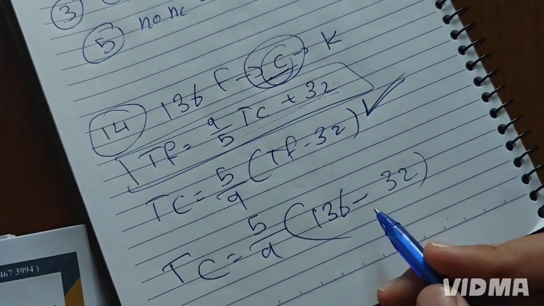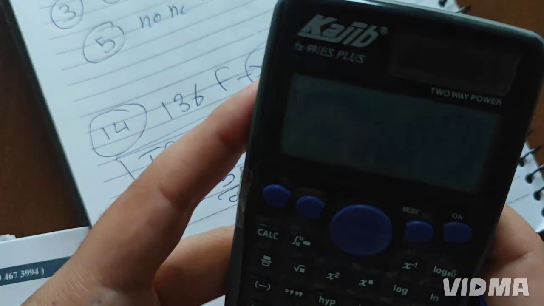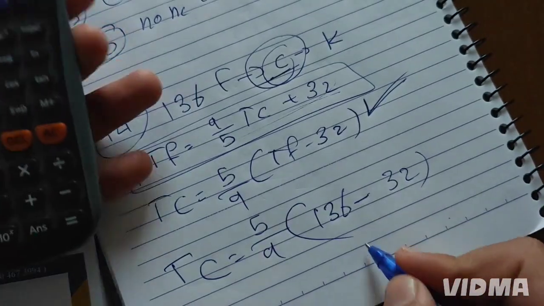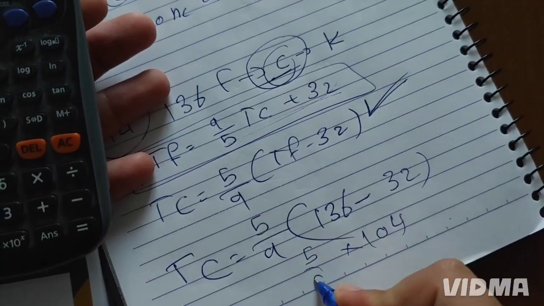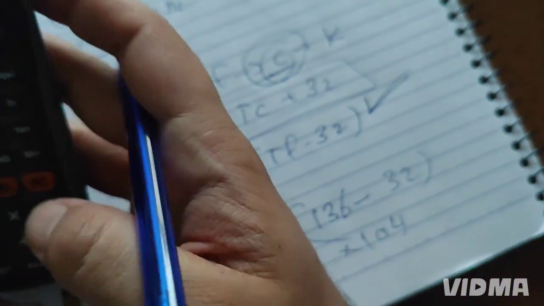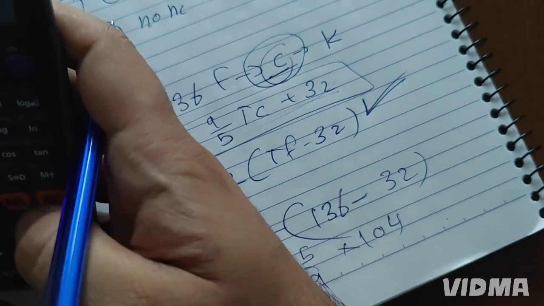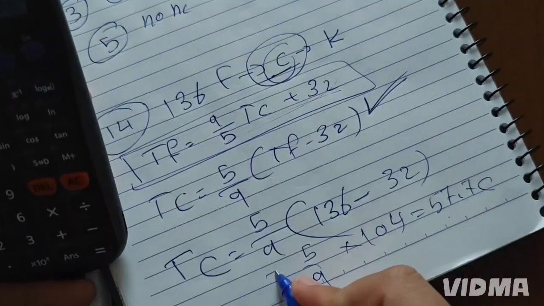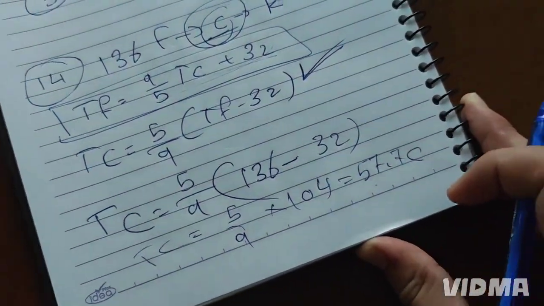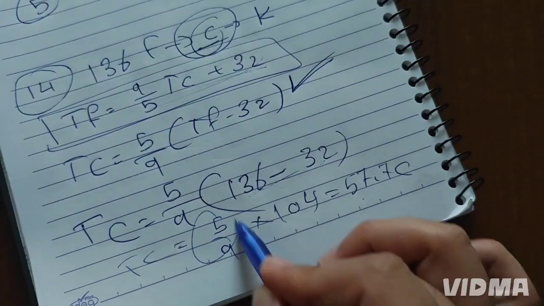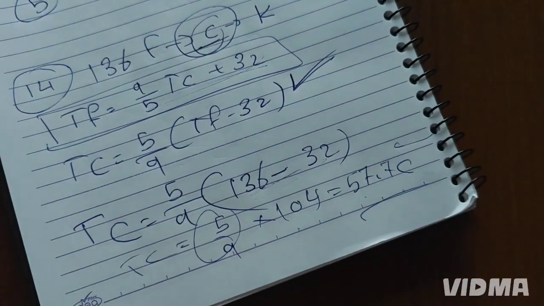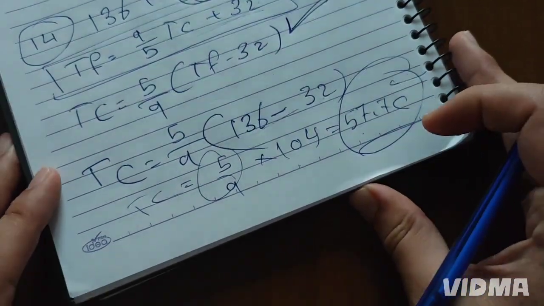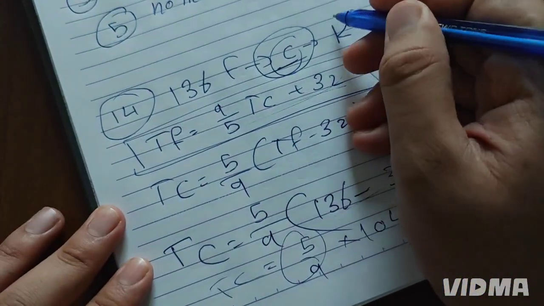First subtract: 136 minus 32 is 104. Then 104 times 5/9 gives 57.7 Celsius. One thing is left: the question also says to convert it to Kelvin.